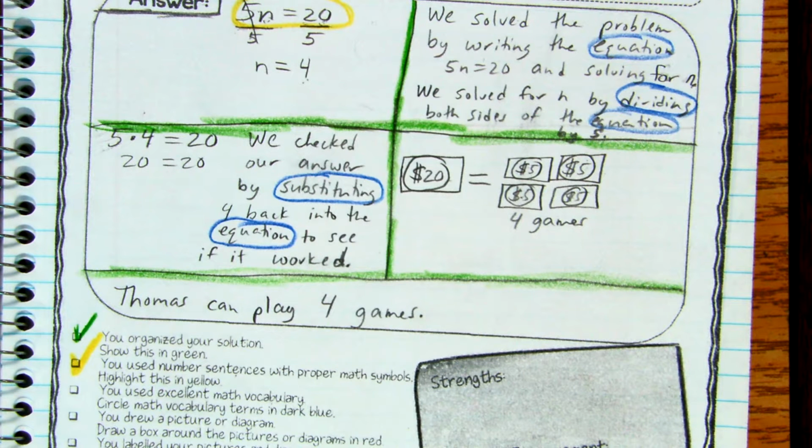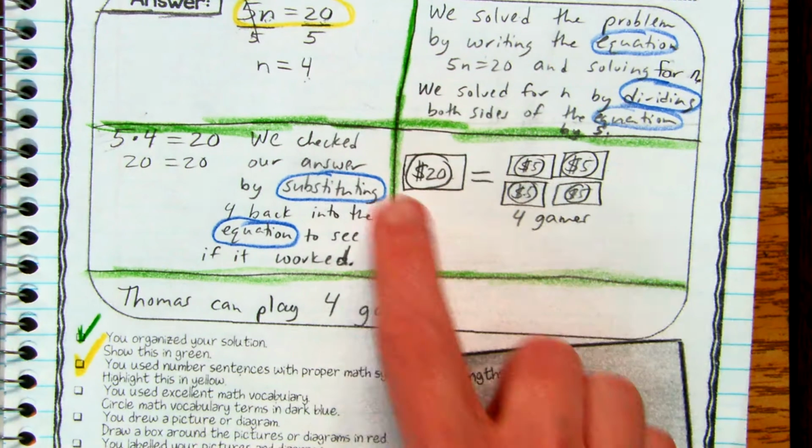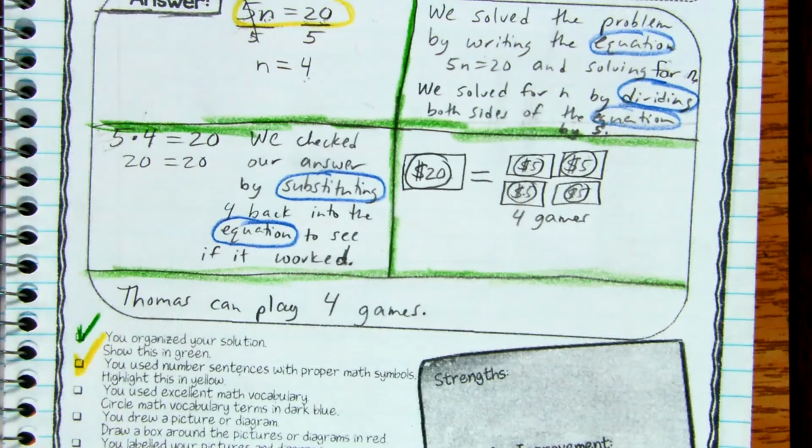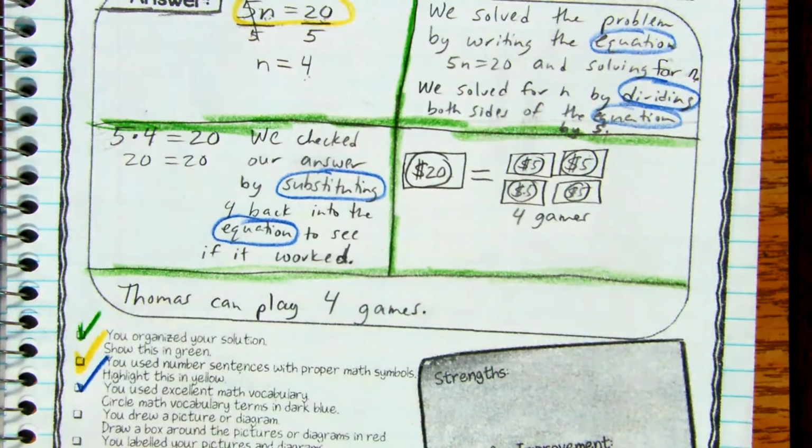We probably could have worked in more if we wanted to. We could have said the solution is 4. That might have been something. We could have worked in the word solution somewhere if we wanted to. That was one of our vocab words. But we did okay. I think using the word substituting and equation and dividing, we still got some good math vocabulary going on there. Oops, I forgot to check that off. So let's check off that we have checked that.